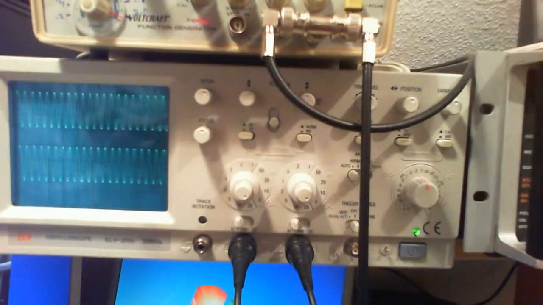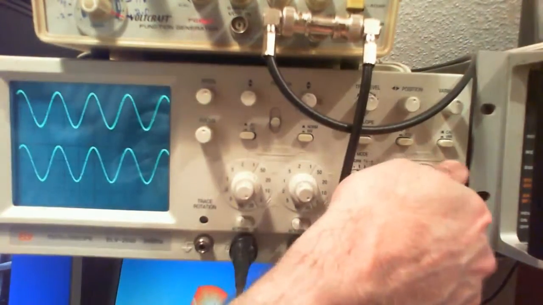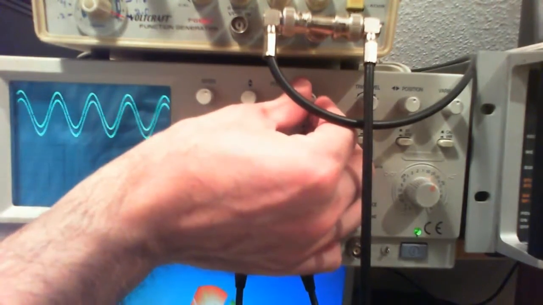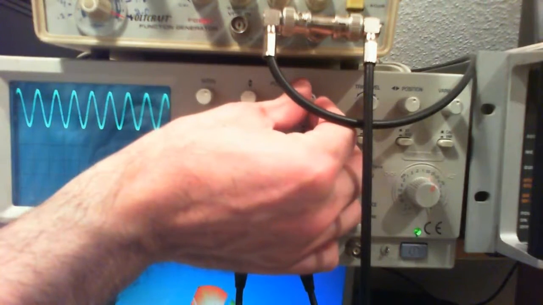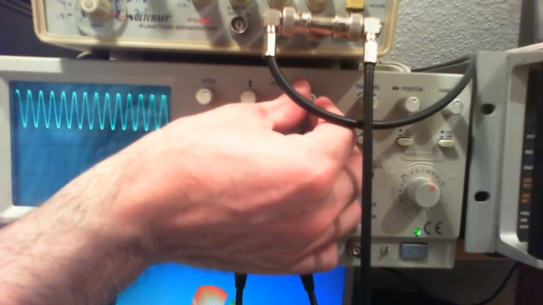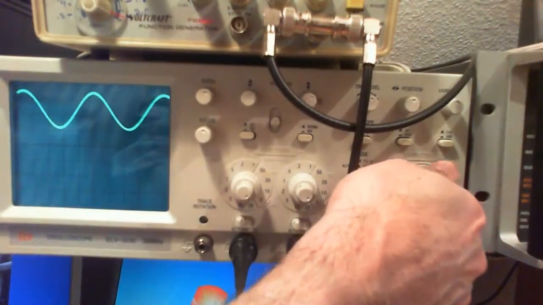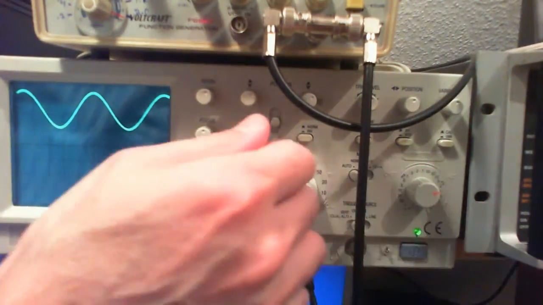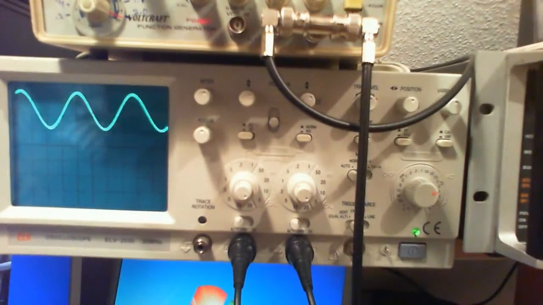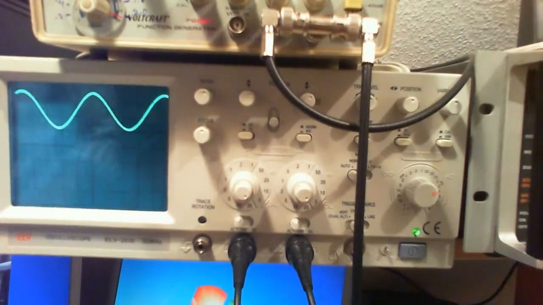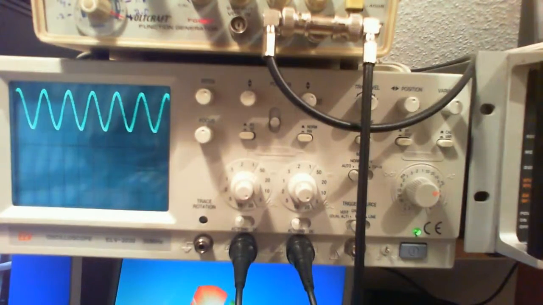At 20 kilohertz, no phase angle. At 100 kilohertz, no phase angle.